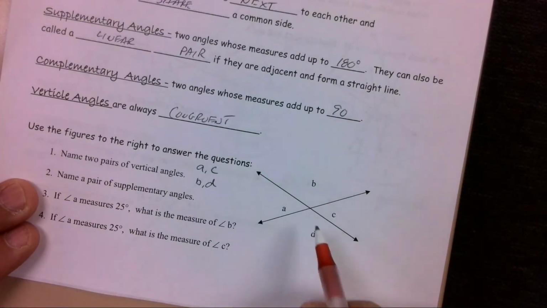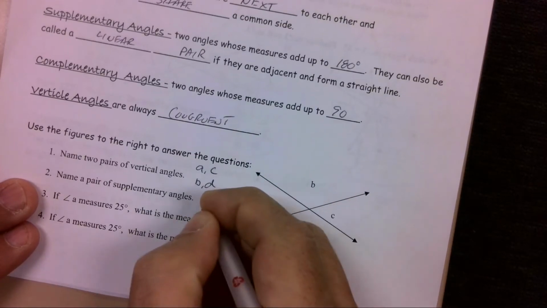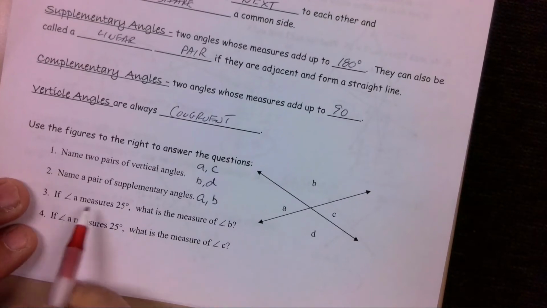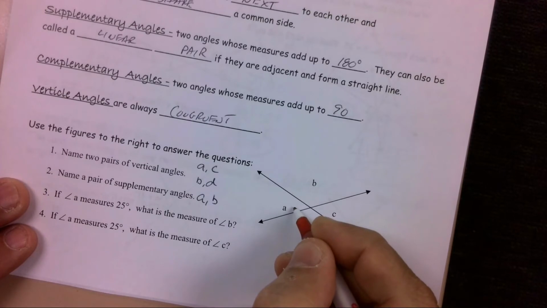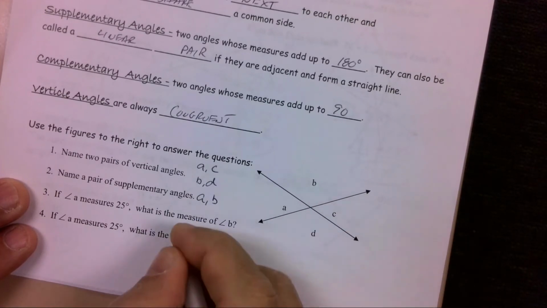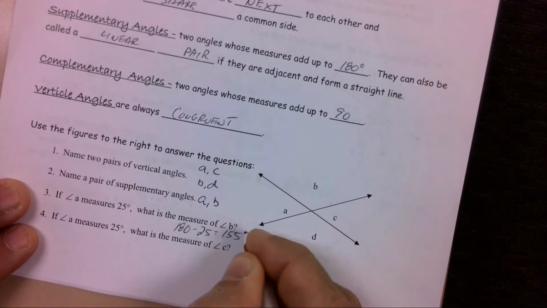A pair of supplementary angles, you have any straight line, right? So you're looking for any straight line. So you could do A and B, B and C, C and D, A and D. Those are all supplementary, but we'll just go with A and B. Okay? So we're going to use that for number 3. So if measure A equals 25 degrees, what's the measurement of angle B? Well, these are supplementary angles here. So we're just going to take 180 minus 25, and that is equal to 155 degrees.